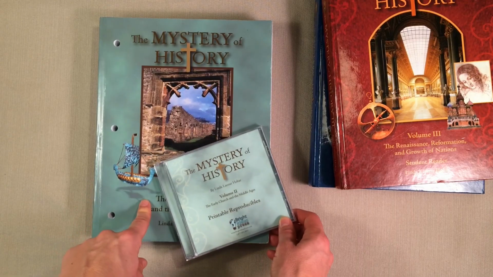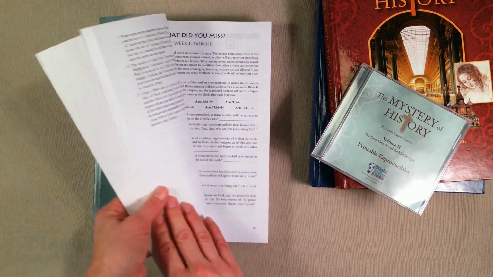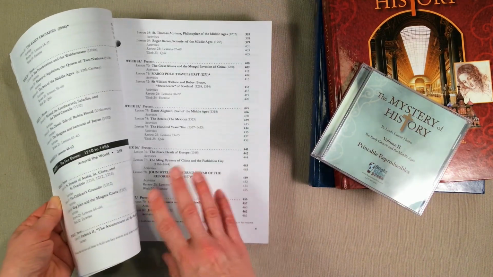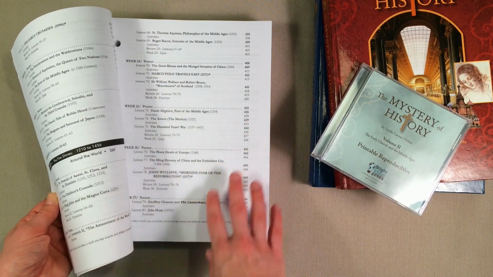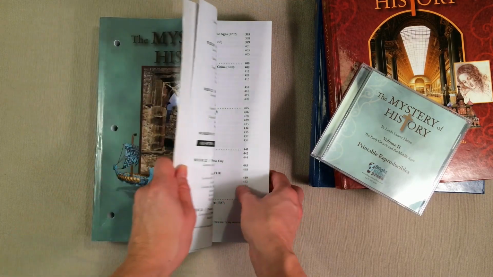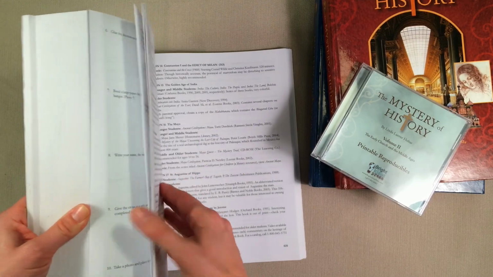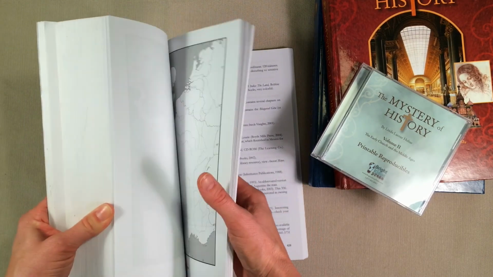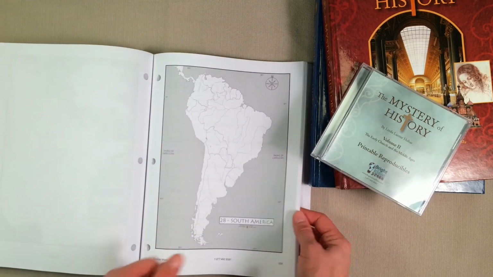So for Volume 1 and Volume 2, it is paperback, black and white. The lessons and all of the activities, quizzes, pretests, timelines, map work, all of that is included in here. And in the back of the book are all the maps that you would need for the map work.